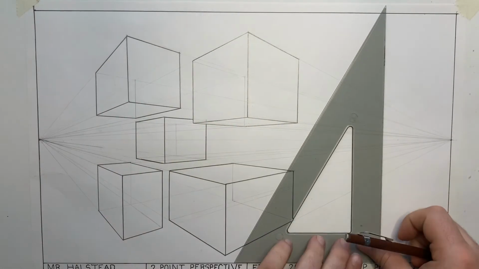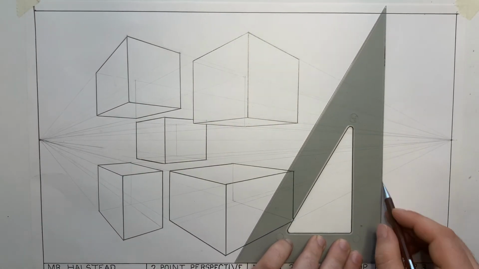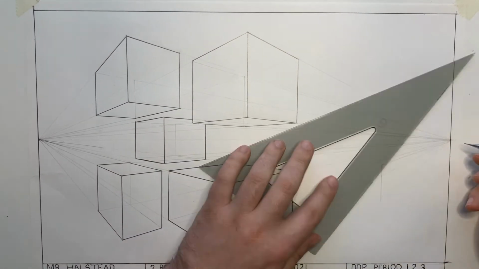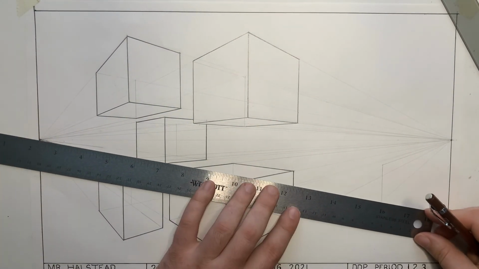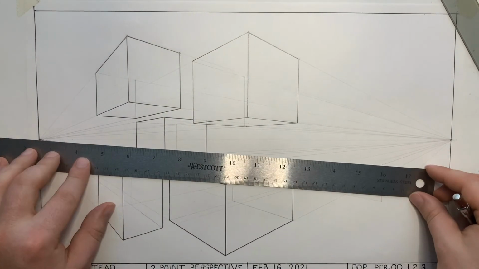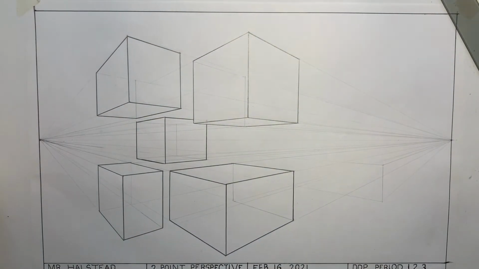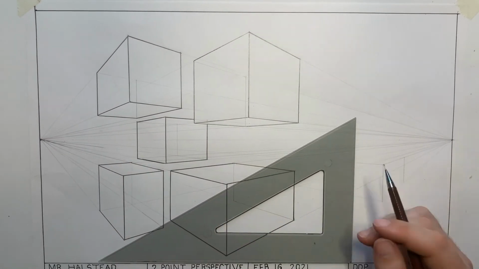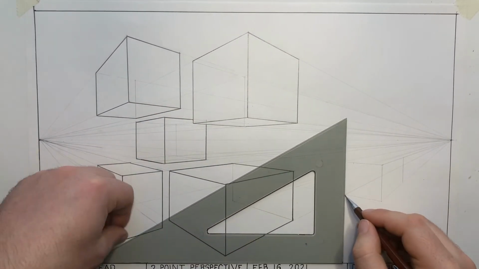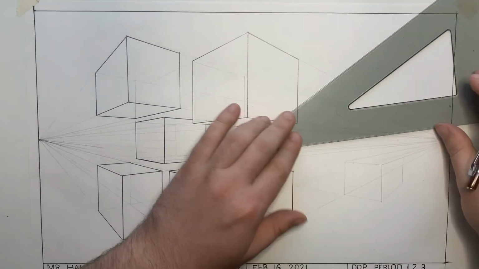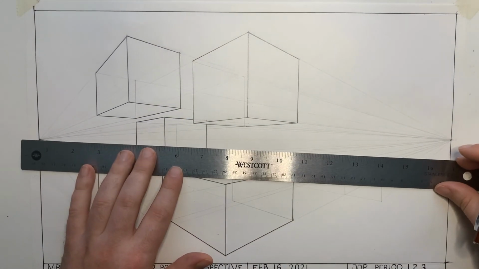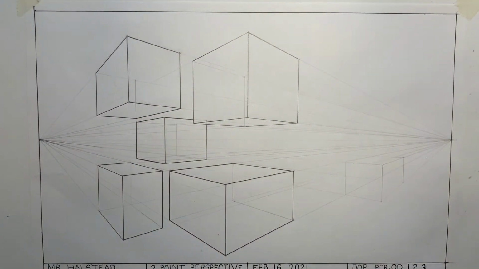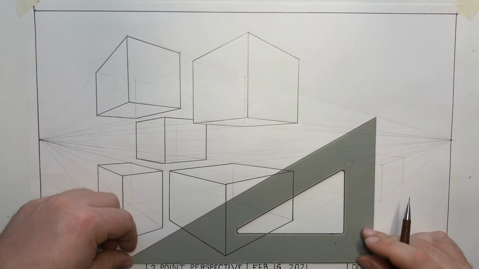With your drawings, you too should be doing your best to make sure that your vertical lines are as vertical as you can make them, and that the lines that go towards the vanishing points go towards the exact same small point. They're not going close to the vanishing point, but not quite to the vanishing point. They should all go exactly to the exact same point, the center of the vanishing point.